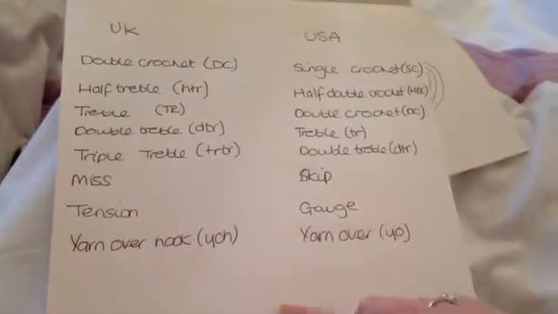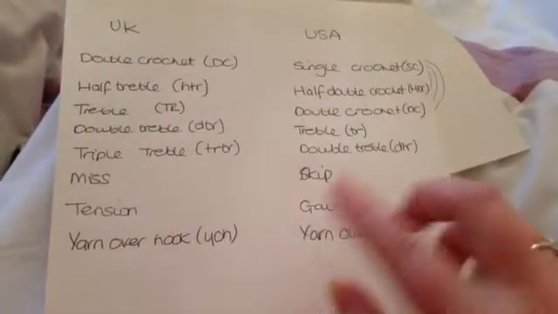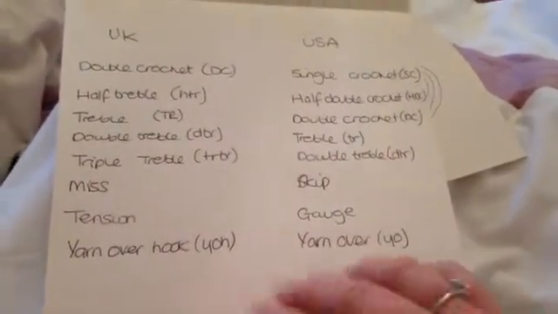Excuse my writing. I hope it's explained a little bit about how things differ and how to tell the difference between them.